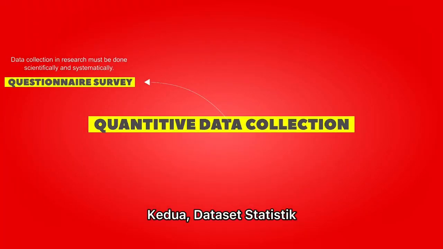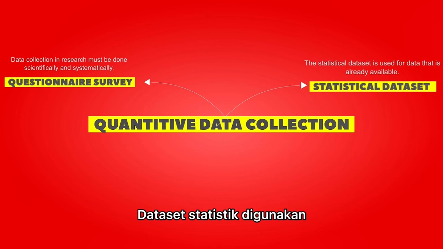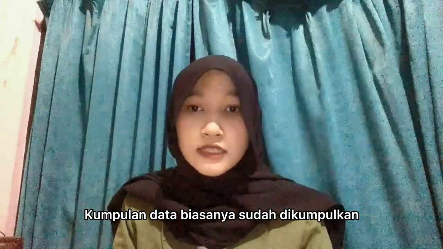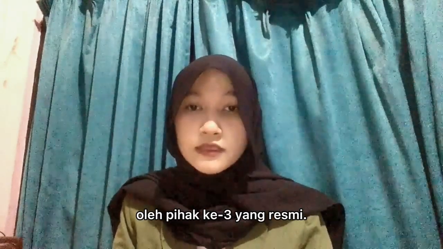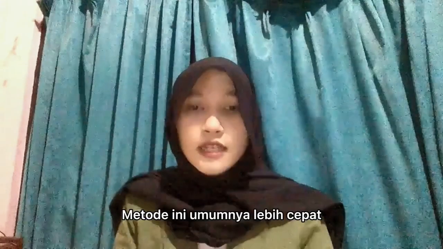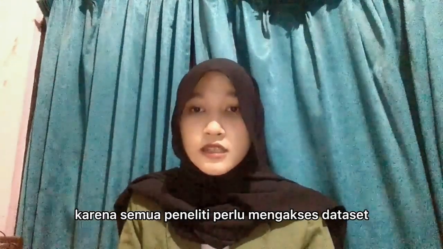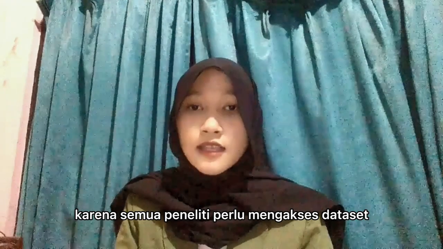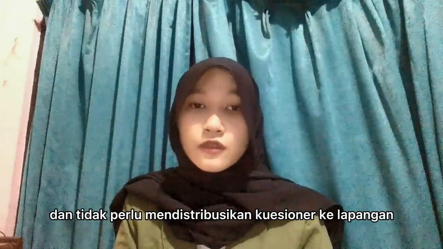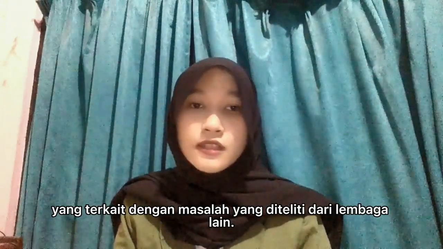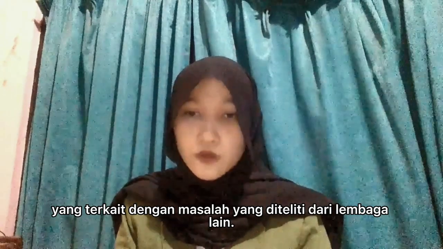Number 2, statistical dataset. The statistical dataset is used for data that is already available. The datasets are usually already collected by an authorized third party. This method is generally faster because all the researchers need to do is access the dataset and not distribute questionnaires to the field. For example, researchers use statistical datasets related to the studied problem from other institutions.